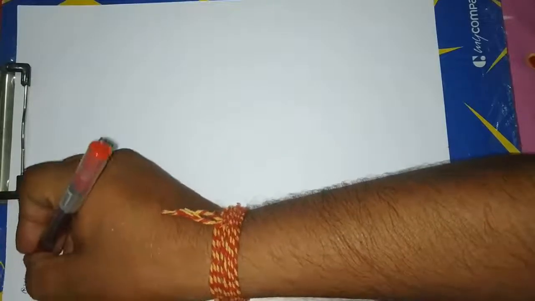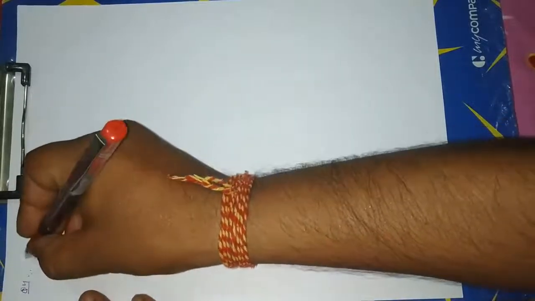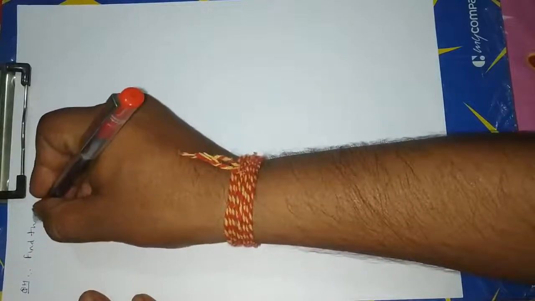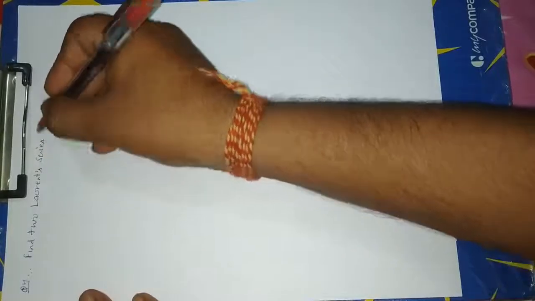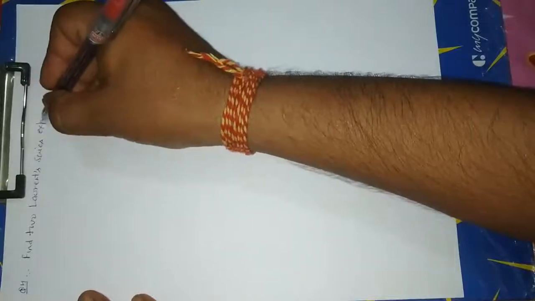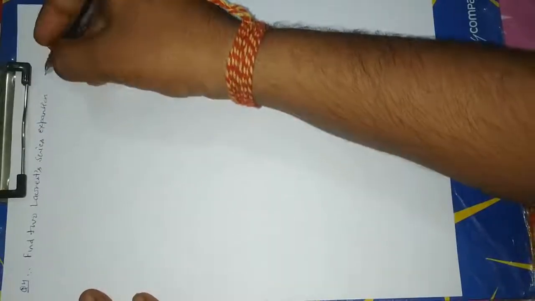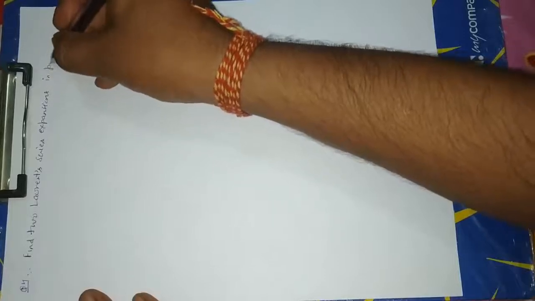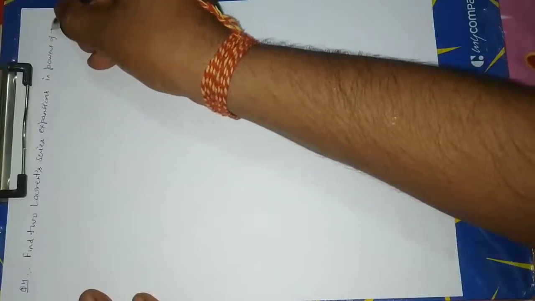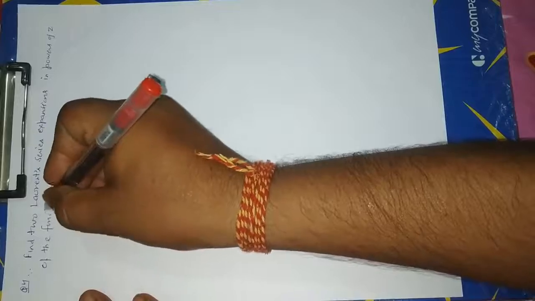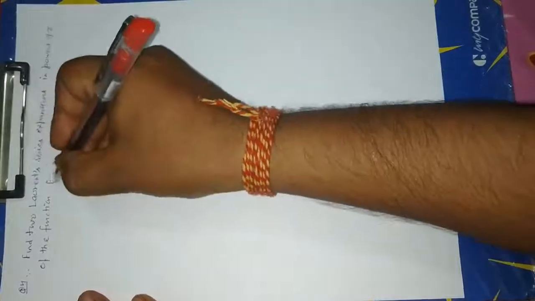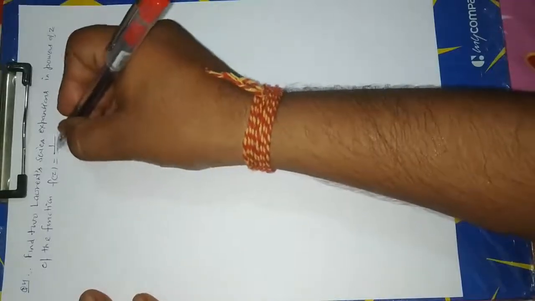Now next question number 4. Find the Laurent series expansion in power of z of the function f(z) equal 1 upon z into 1 plus z square.